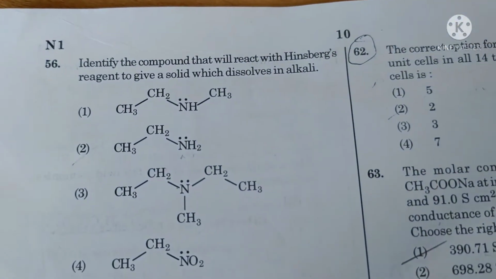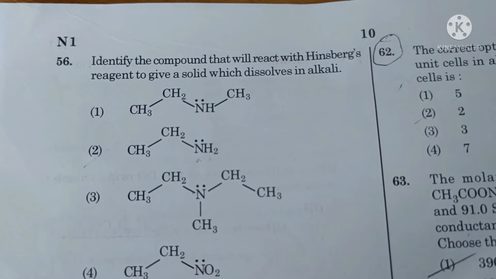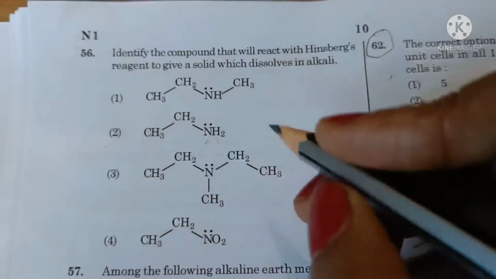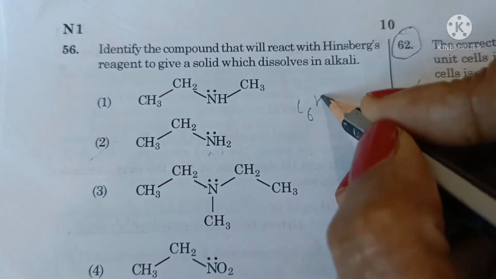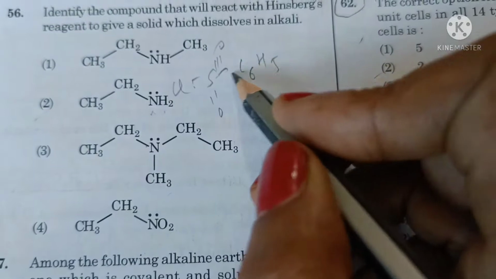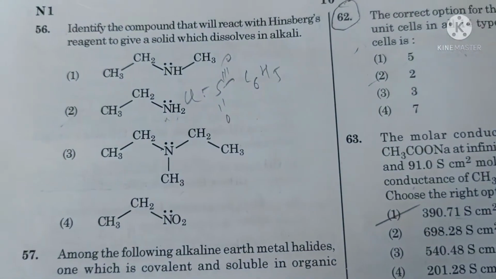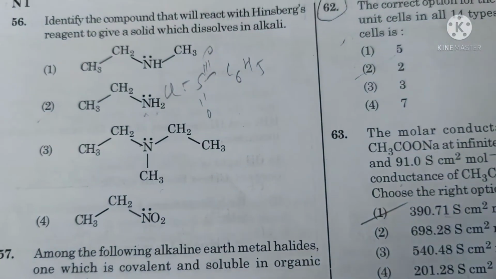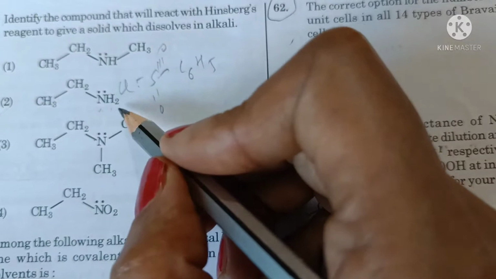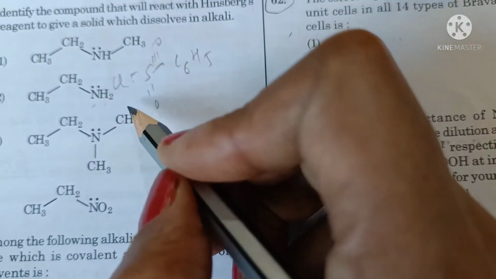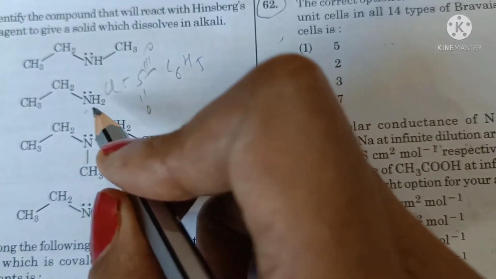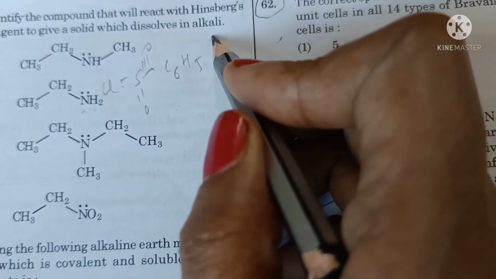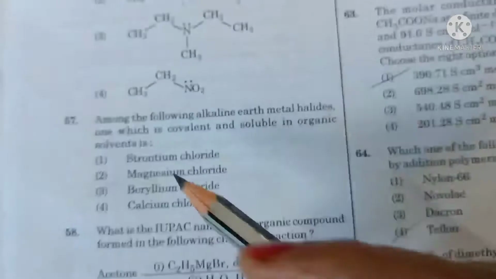Next question, question number 56. Identify the compound that will react with Hinsberg reagent to give a solid which dissolves in alkali. So Hinsberg reagent is benzene sulfonyl chloride. When the Cl part of this Hinsberg reagent combines with the H of the amine, HCl will be formed and released. Now in case of primary amine, there is still one hydrogen left which is acidic in nature, so it will dissolve in alkali. In tertiary amine, the reaction itself does not occur.